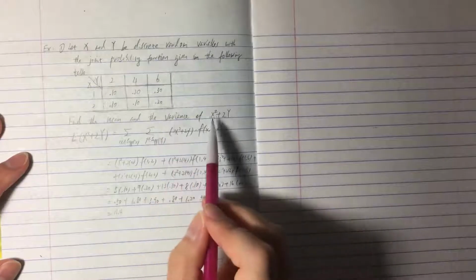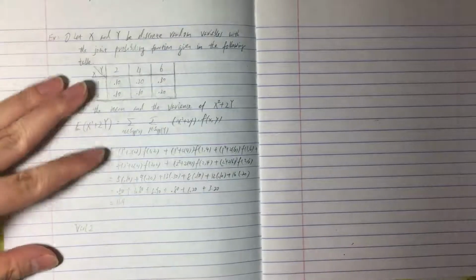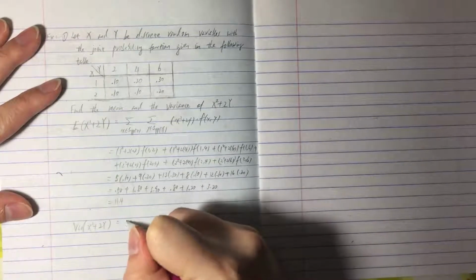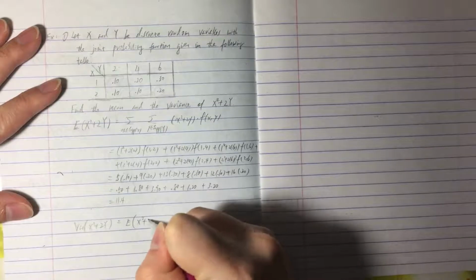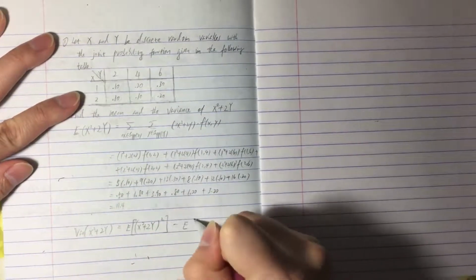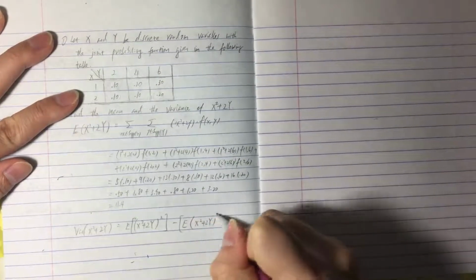Next, let's find the variance of x squared plus 2y. That can be written as the expected value of (x squared plus 2y) squared minus the expected value of x squared plus 2y, squared.